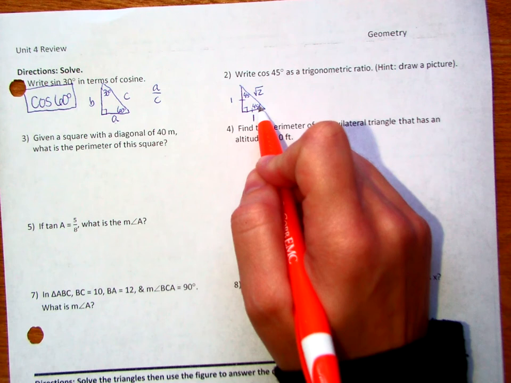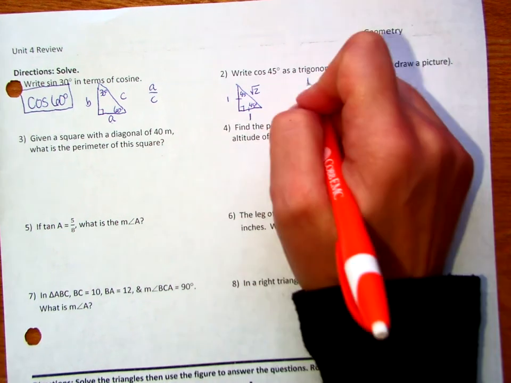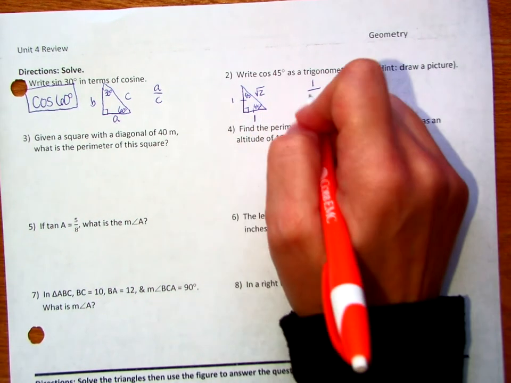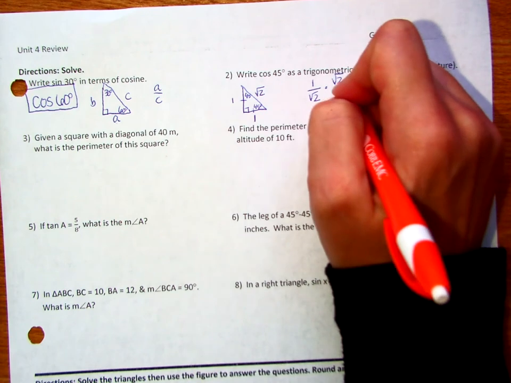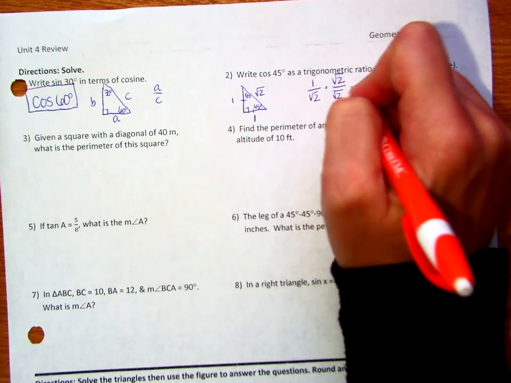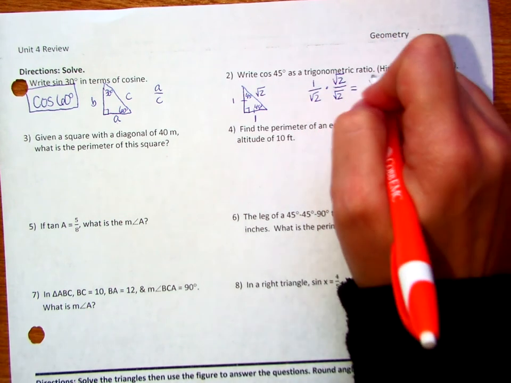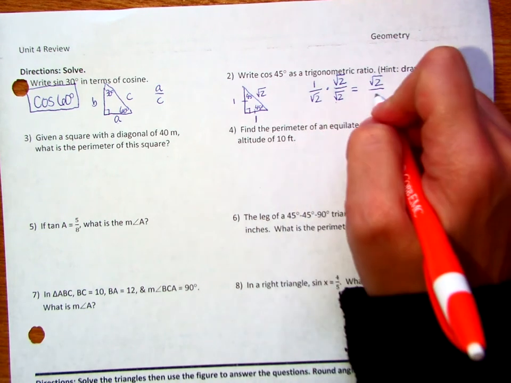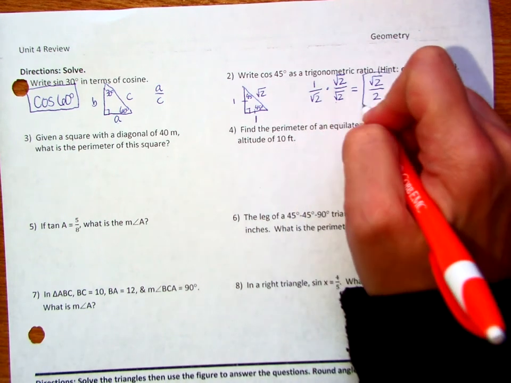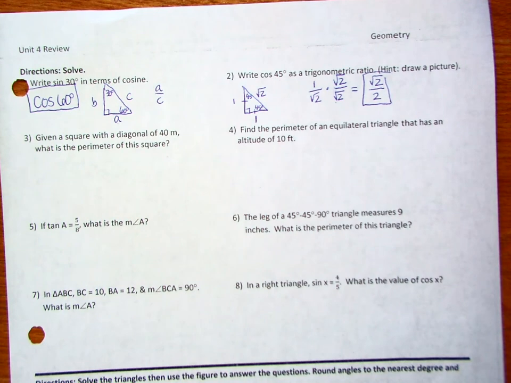So now when it says to do the trigonometric ratio of cosine of 45, let's go ahead and take this 45. That would be adjacent over the hypotenuse, and then let's go ahead and rationalize this. So we're going to multiply by square root of 2 over itself. On the top, that combines to give me square root of 2. On the bottom, square root of 2 times square root of 2 is square root of 4, which is 2. So here's the cosine of 45 degrees as a trigonometric ratio.